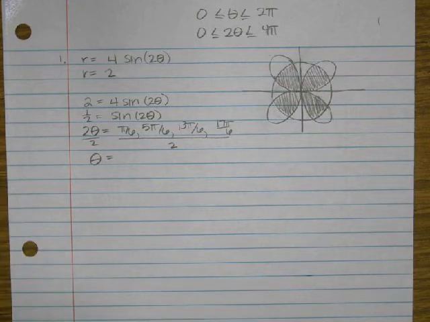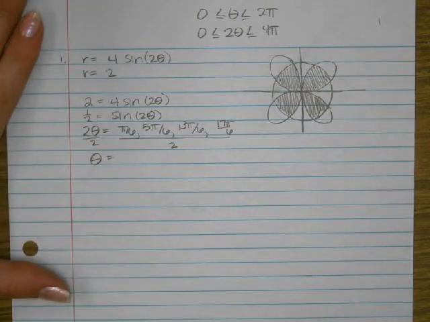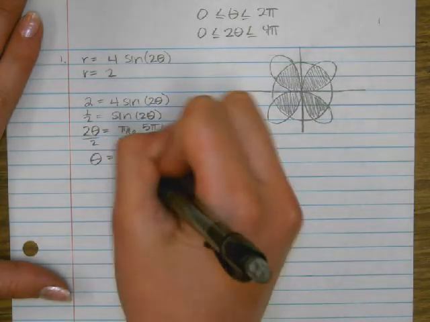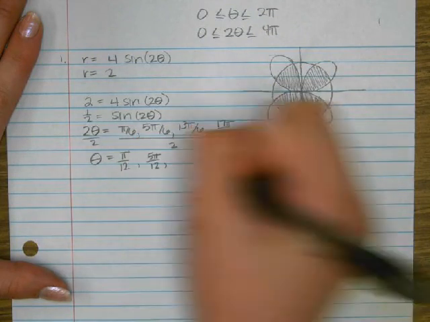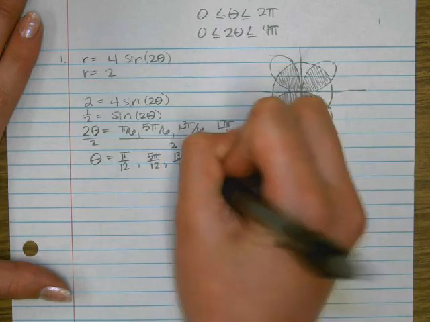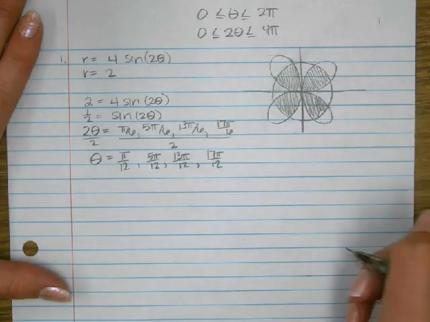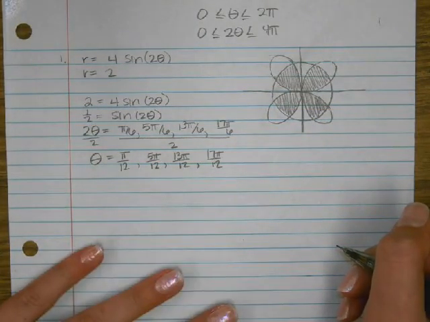Once you divide by 2 to get theta alone, you get pi/12, 5 pi/12, 13 pi/12, 17 pi/12. So those are all of our intersections, it looks like.